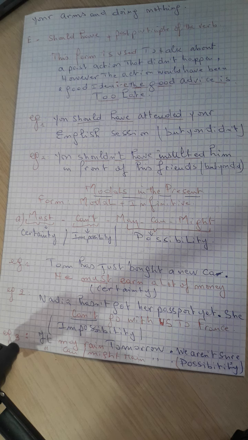The first example: Tom has just bought a new car. So this is the evidence, in order to deduce the conclusion and to be certain of the situation you are talking about, so you must use the modal verb must. And here, look at the verb that comes after the must. It is in the infinitive form. It means that we are talking about a present situation and not a past situation.